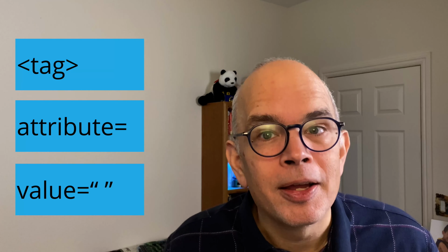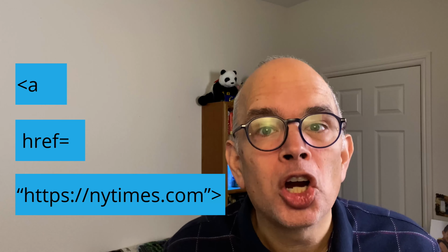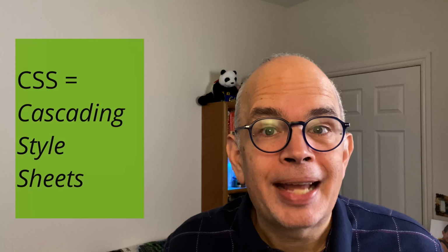Hello, Camera 2. All web pages are built using several code languages, and in Canvas we have some ability to use two of them, HTML and CSS. HTML stands for Hypertext Markup Language. It structures web pages through tags. Each tag may have one or more attributes, and each attribute may have one or more values. For an example, a hyperlink uses the A tag with an href attribute that has the link target as its value. CSS stands for Cascading Style Sheets and helps with formatting.